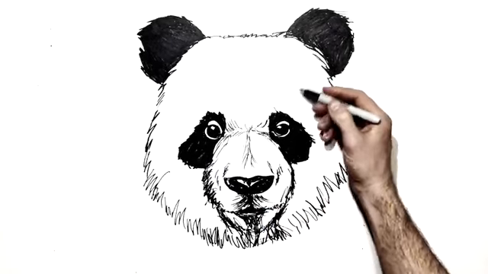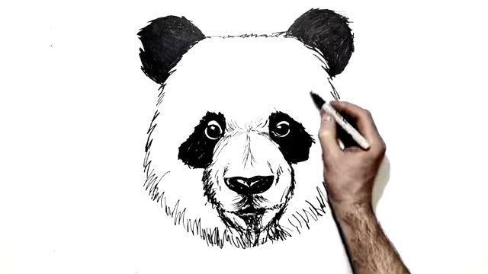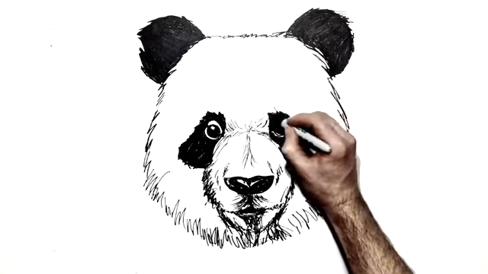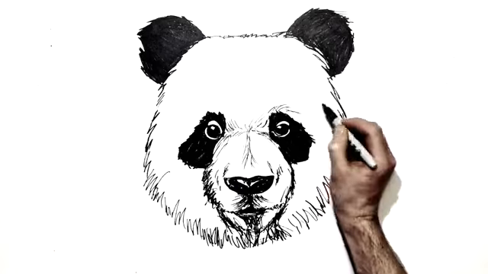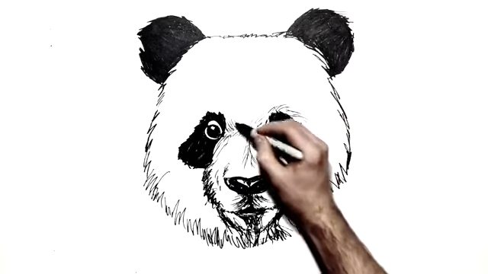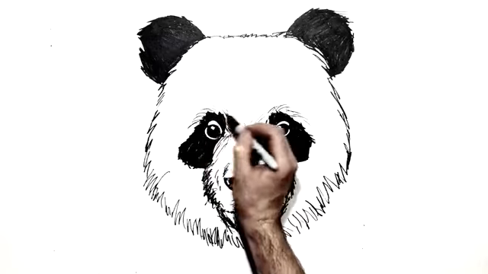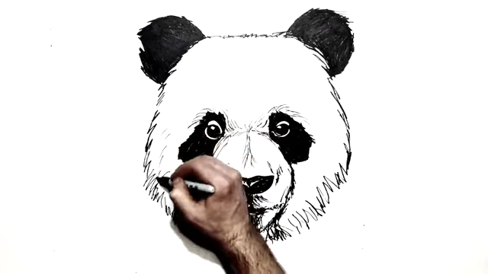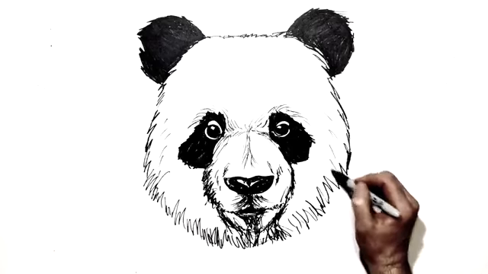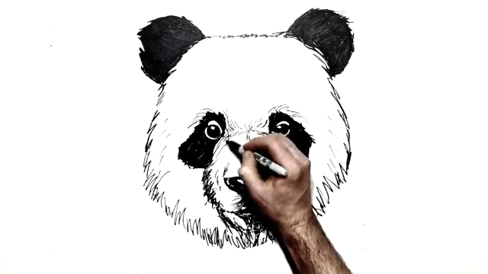And then we're going to add more hair just coming up here and around his eyes. And then some just on the side of his face, just to show that he's real hairy.